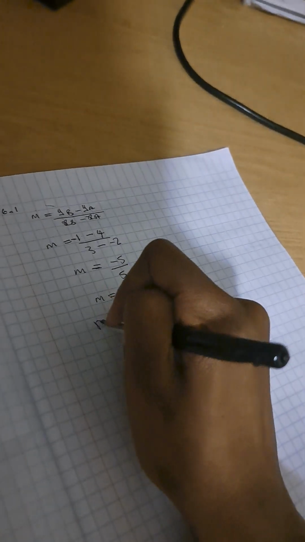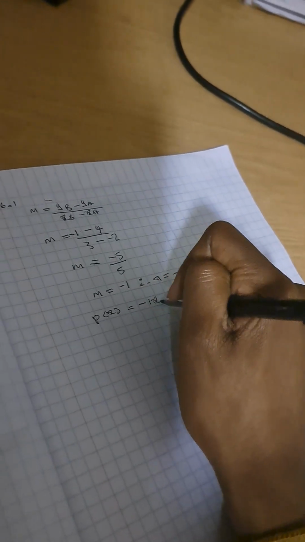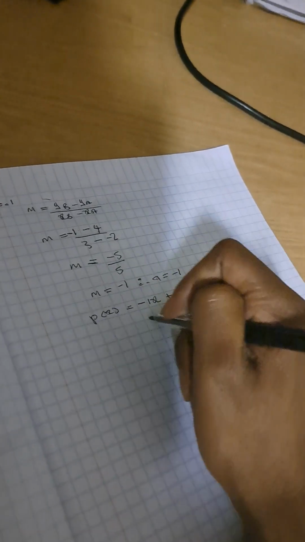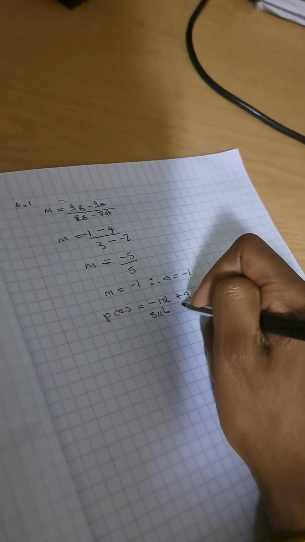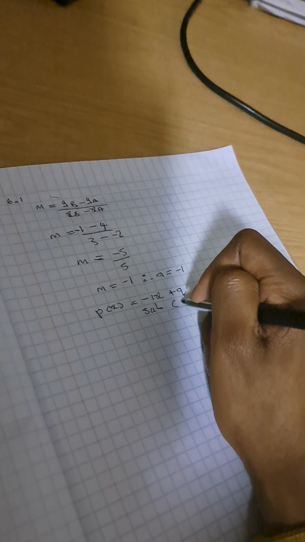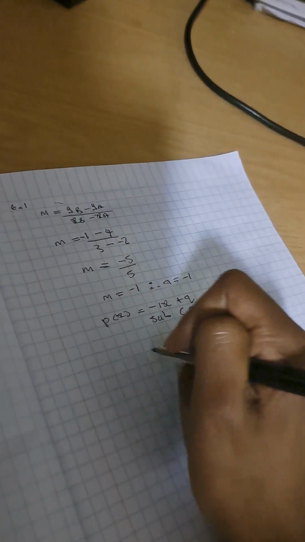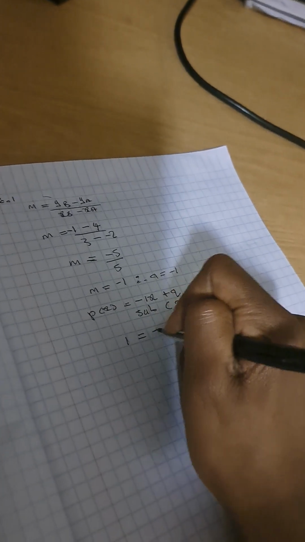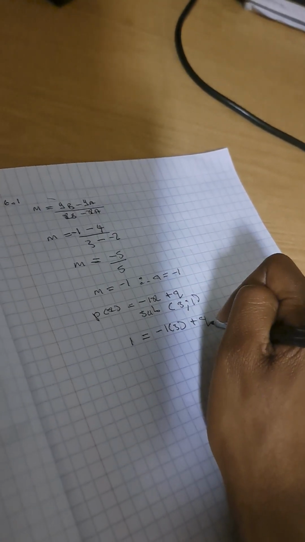We know that p of x is equal to negative 1x plus q, and then we substitute any point. I like b, so I'm going to choose b, which is (3; 1). We sub it in, 1 is equal to negative 3 plus q.